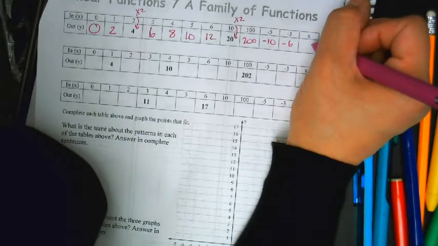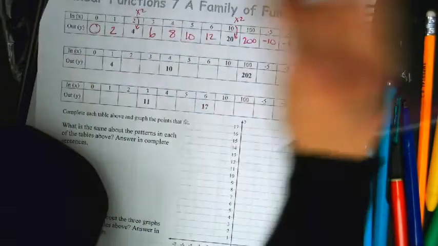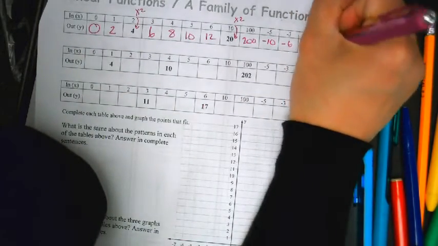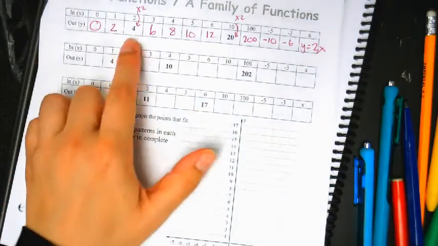Because what am I changing by? I'm changing by 2, and my starting point is 0. So it'd be y equals 2x, because I'm changing by 2.